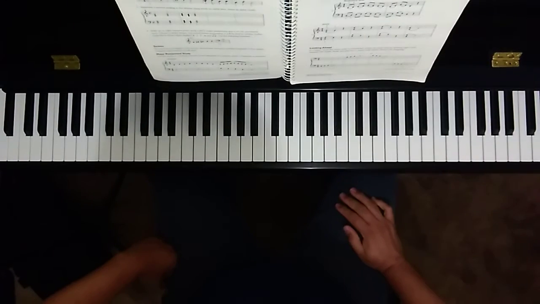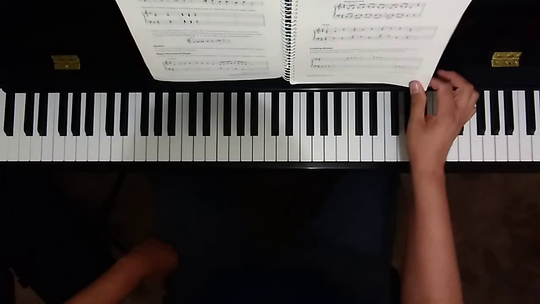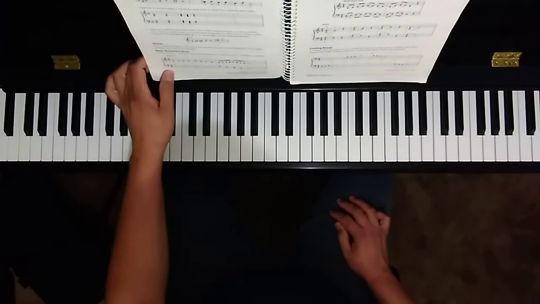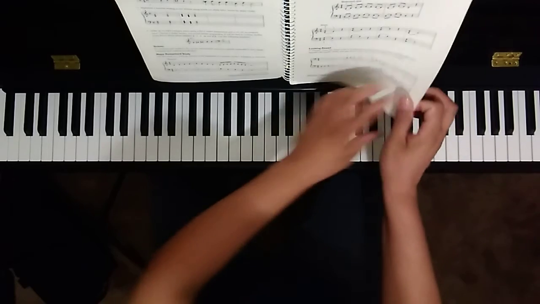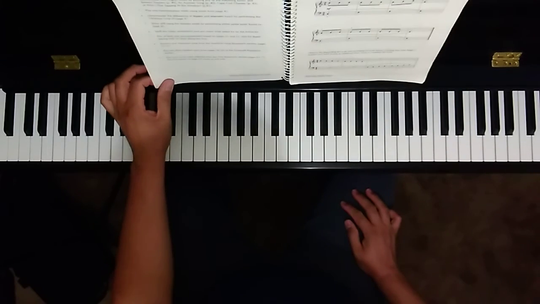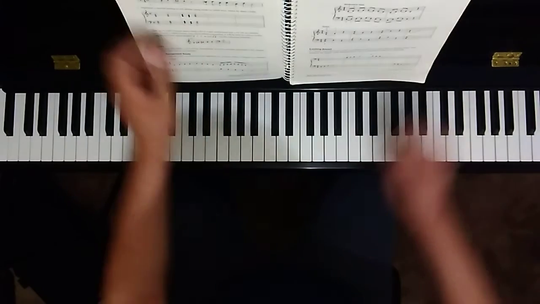We are on pages 72 and 73 of the Keyboard Musicianship Book 1. This is Unit 2. These are just supplementary pages that prepare us for the Chapter 2 quiz.